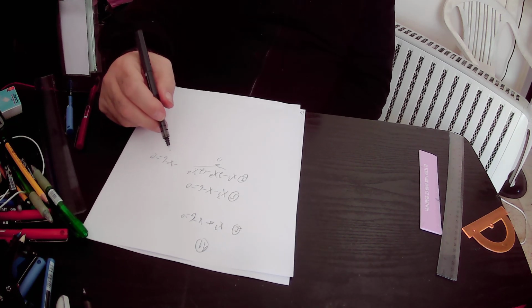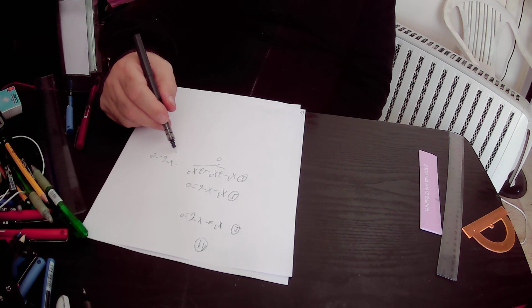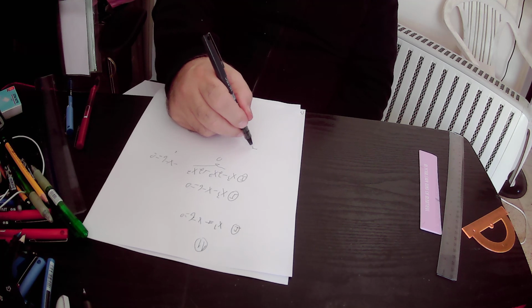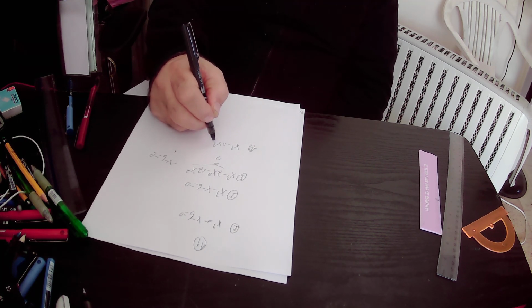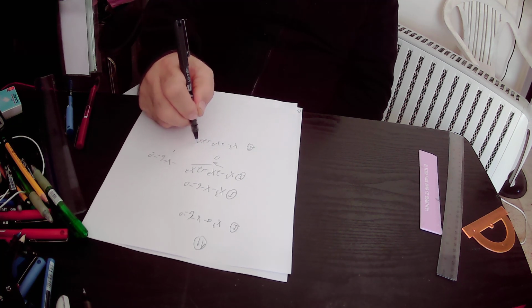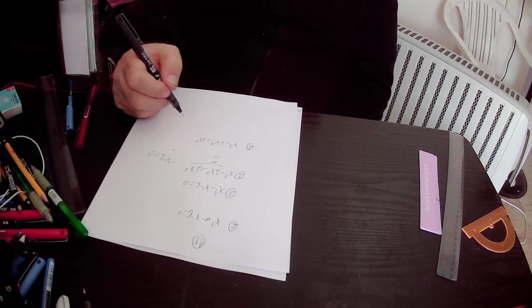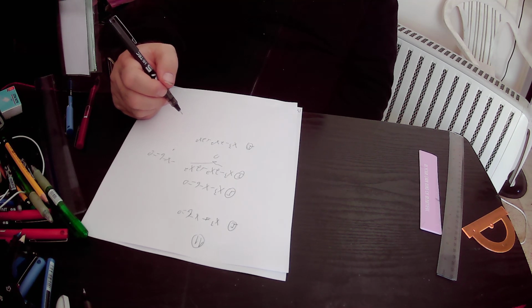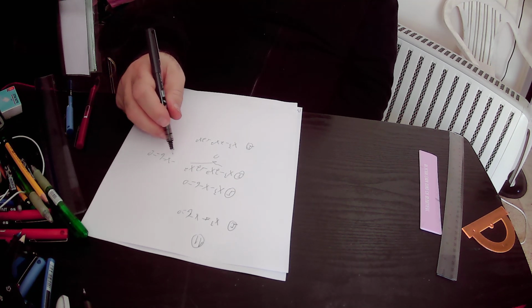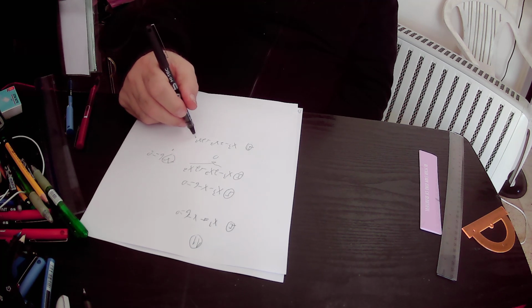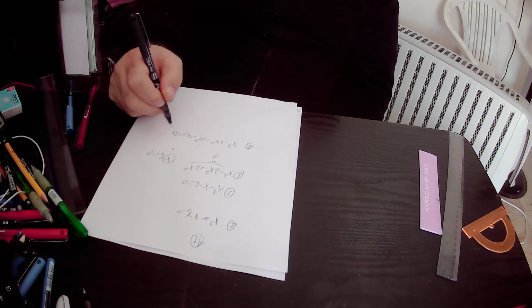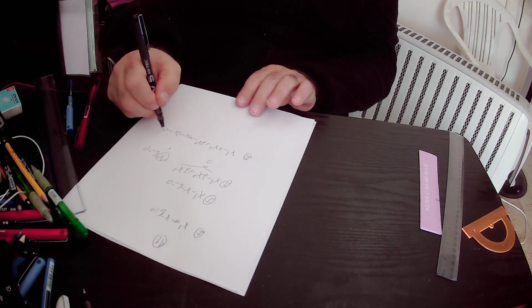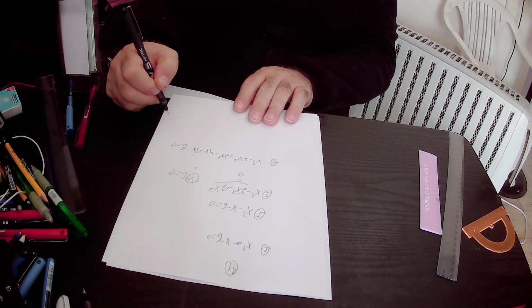Here we will substitute minus x by 3x minus 4x, and we'll get that x cubed minus 2x squared plus 2x squared, so instead of x, we write down minus 4x plus 3x minus 6 equals 0.